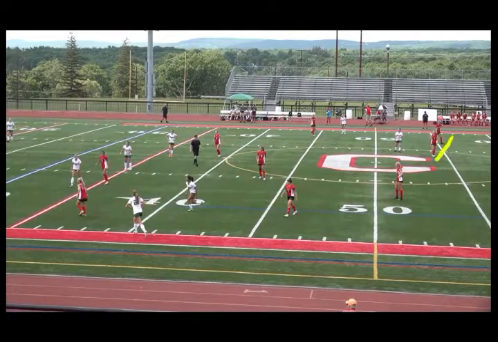Back here, we have a diagonal line of defenders. That can't happen. You're holding this player on here, and here.